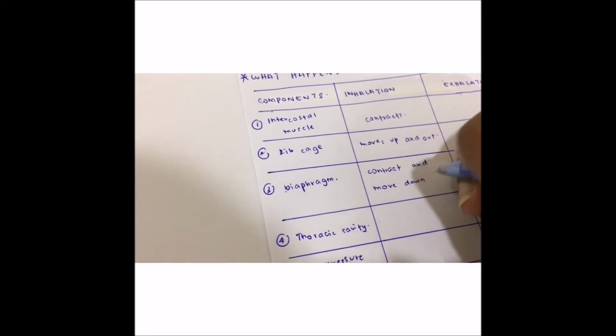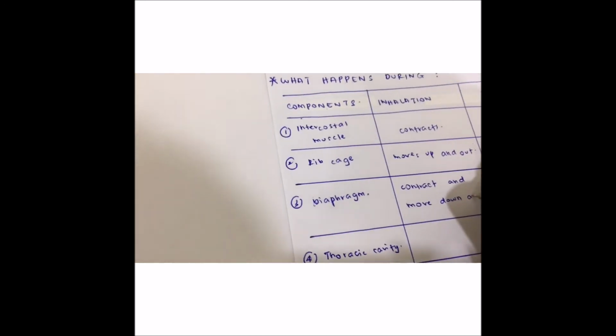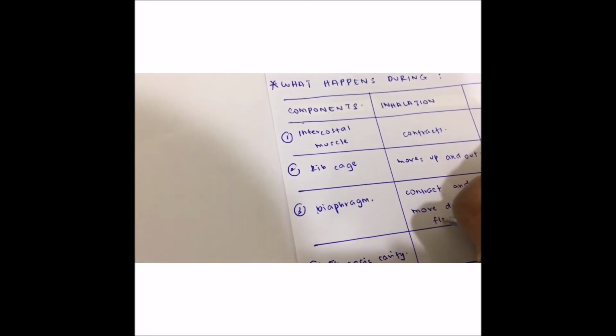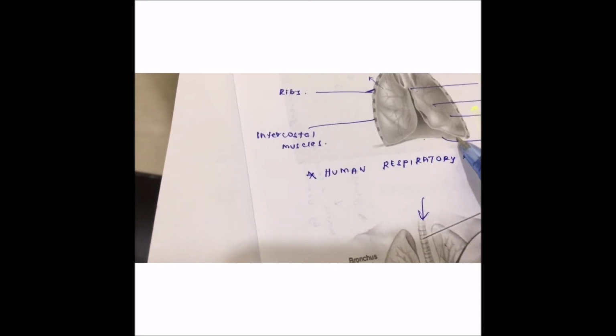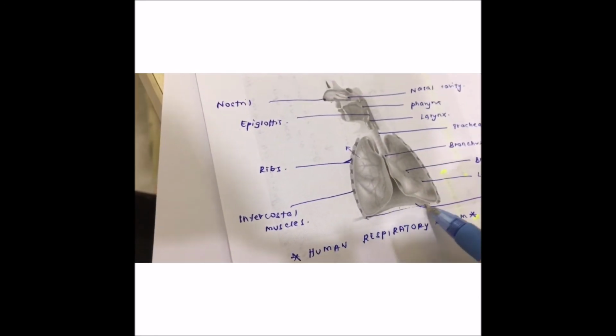and it will move down and flatten. So here the diaphragm is a bit curved, right? So during inhalation it will become flat, flat like that. When it contracts it will become flat.